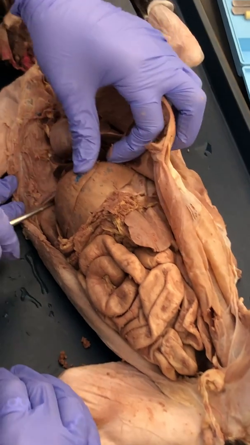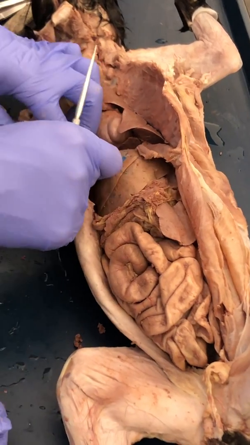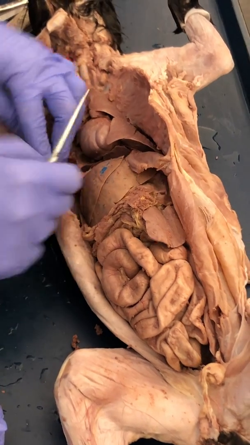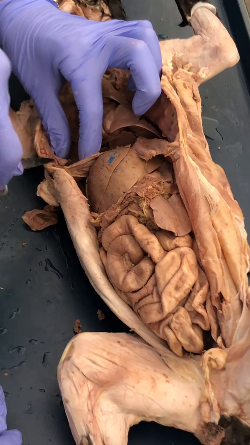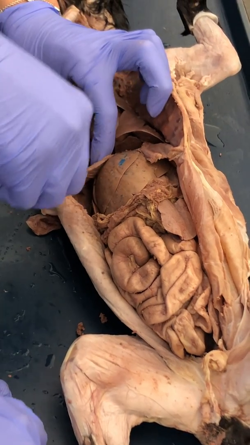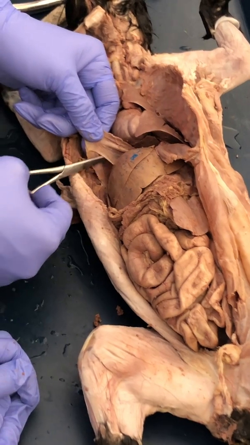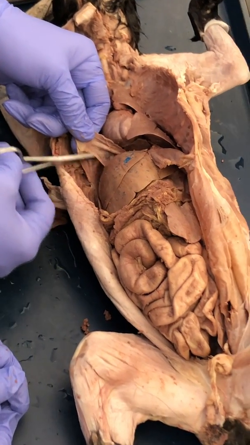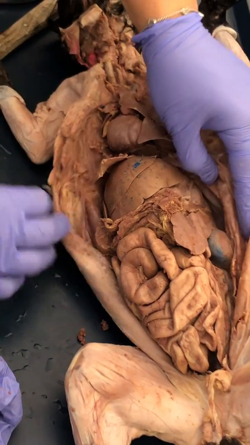From the diaphragm, let me see, I need this part right here. So here's the other side of the diaphragm. I want to cut it a little bit away so you can see it. So I'm going to cut the diaphragm here. You can see that it connects to the liver via this structure right here. This is the falciform ligament. So now we're in the abdominal cavity.